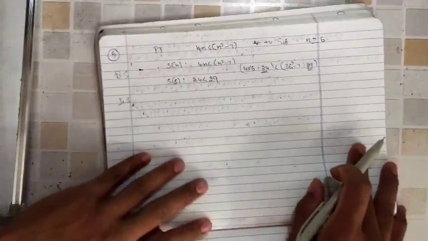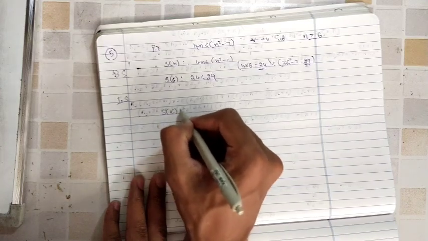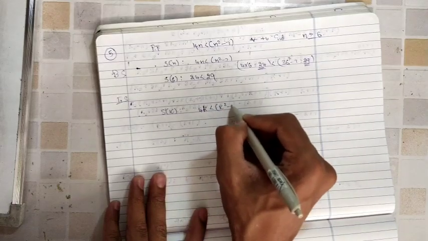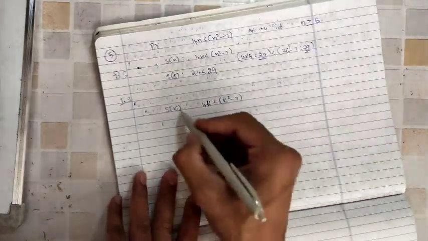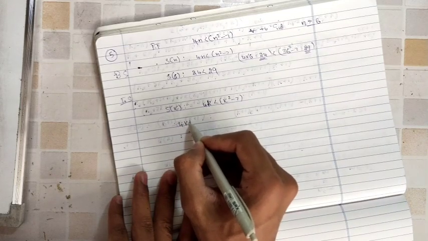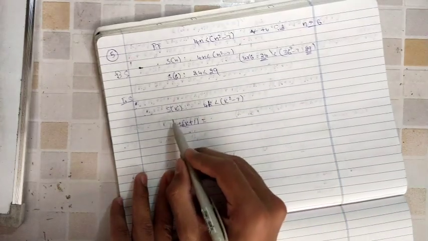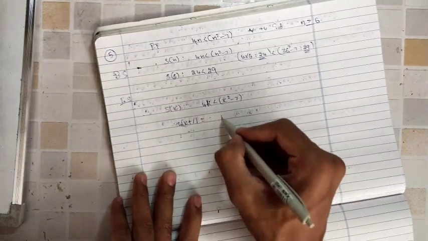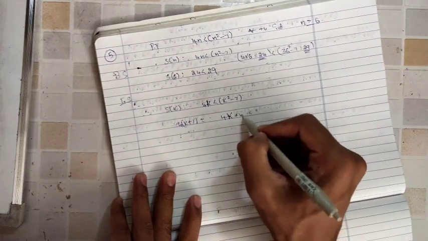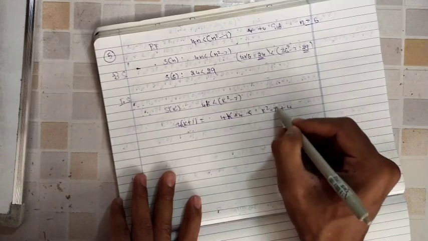So now let me just start. So I can write s of k plus 1. s of k I have to take is such that 4k is less than k square minus 7. Now what I will do, s of k plus 1, okay, 4 into k plus 1 is equals to, now what I will do, I will add 4 on both the sides. 4k plus 4 is less than k square minus 7 plus 4.